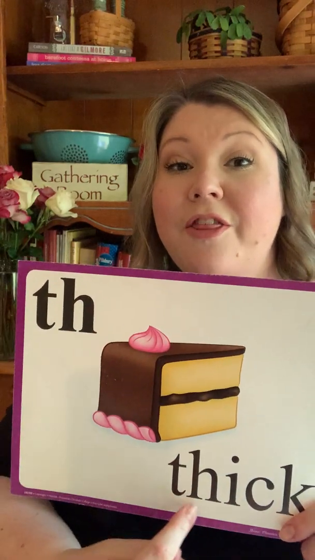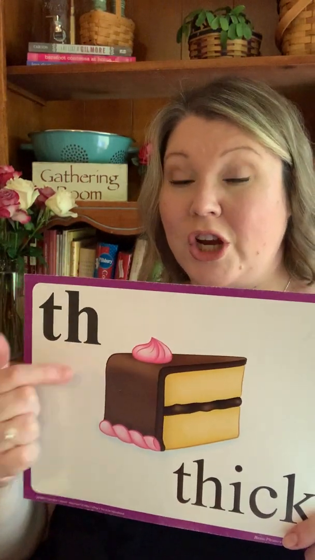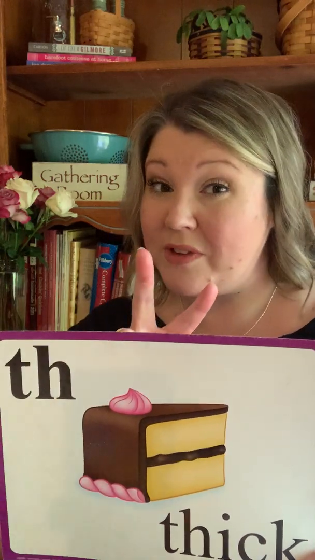Th in thick, T-H. Th, th, th. Now remember, T-H says two sounds. It says th in thick, T-H. It's like a light sound, a quiet sound. Th, th, th. And remember, we don't put our teeth on our bottom lip. That's an F sound. We put our tongue against our teeth. Th, th, th. Thick. Say thick. Th in thick, T-H.